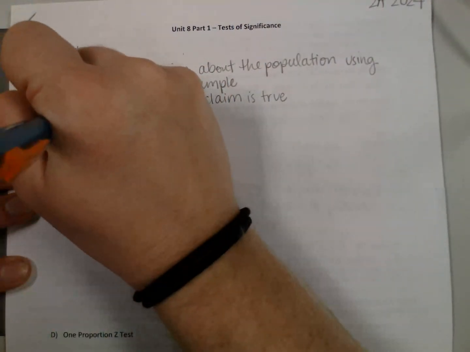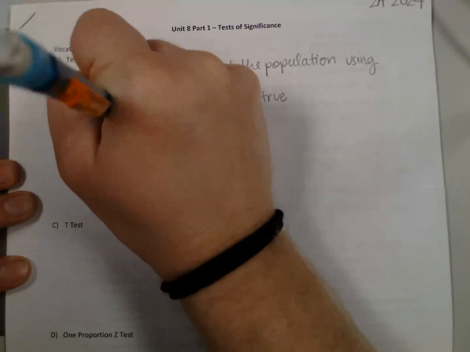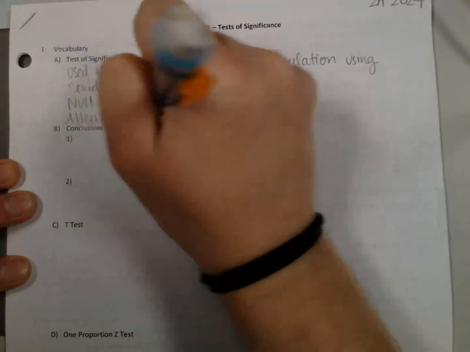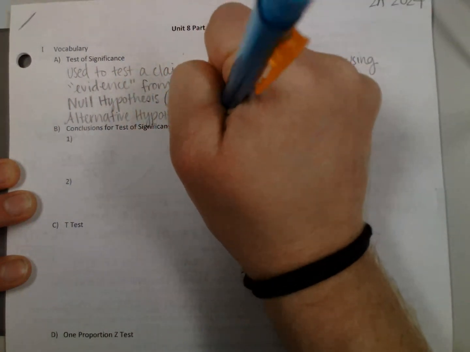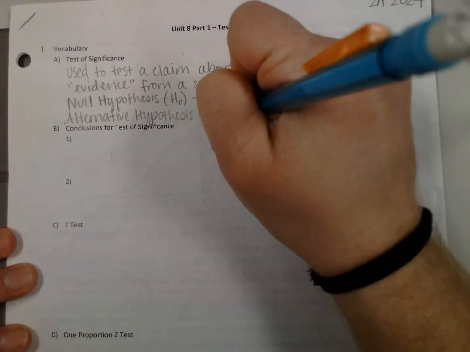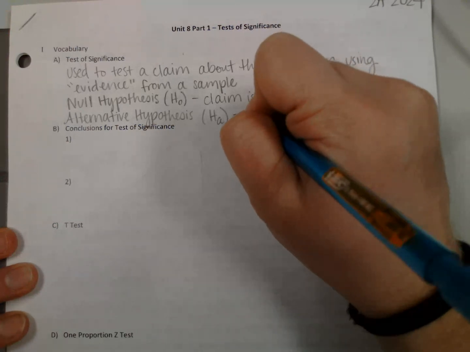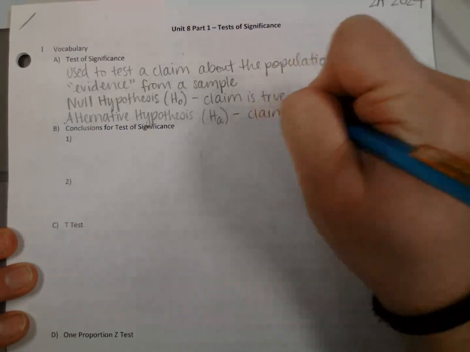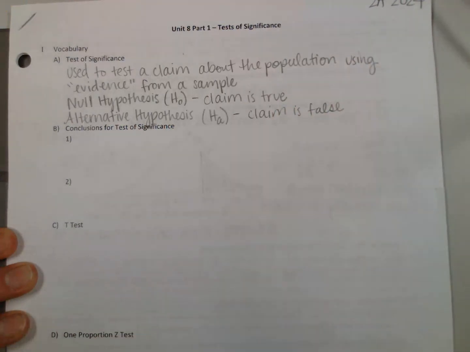Okay, and then our alternative hypothesis, which we will denote H of subscript A, H of A, is always a competing statement. So in general sense, it's always that the claim is false. Okay, or that the defendant is guilty.